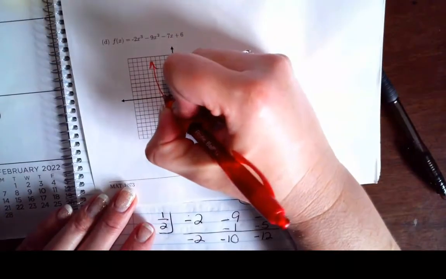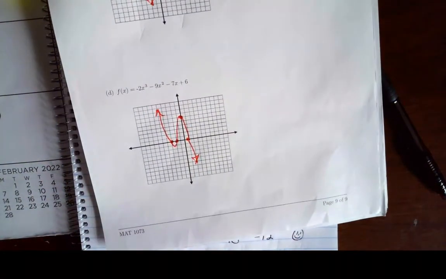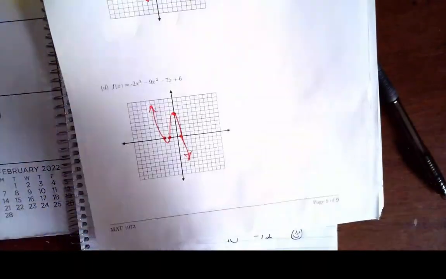So now I just need to connect these dots. So I'm going to come up here and go down there. There you go. So that is an extremely rough sketch of what that would look like. And that's all I'm looking for.